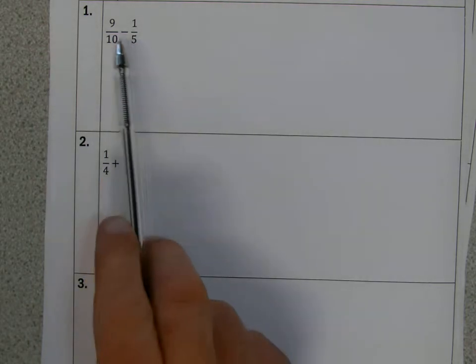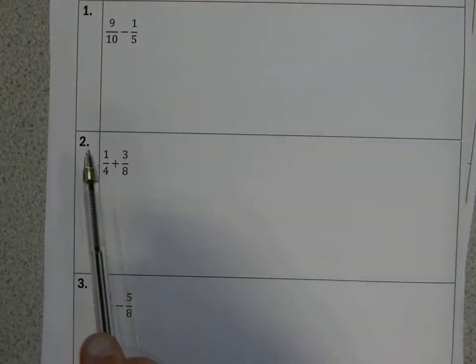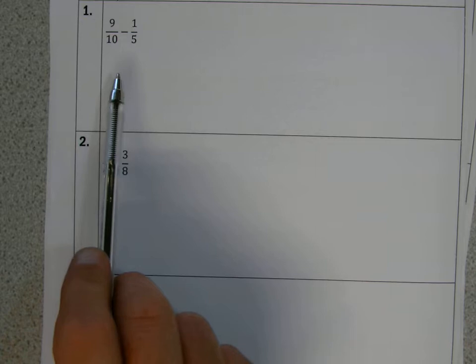But they're not the same, are they, in this case? So usually it involves changing at least one of those fractions. Sometimes we have to change both of the fractions. In this case, though, we only have to change the second fraction here, because we can actually get a common denominator here of 10.